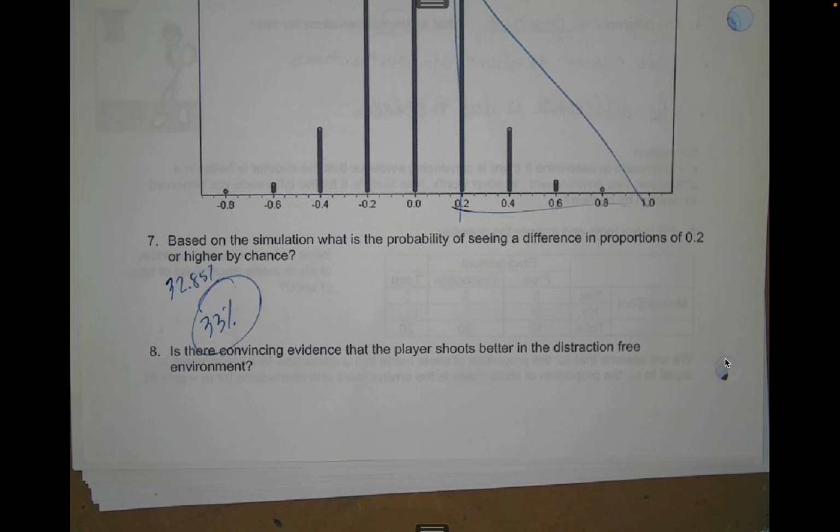Correct. So is there convincing evidence he's better? Yes or no? Alright, this one, no, there is not convincing evidence.